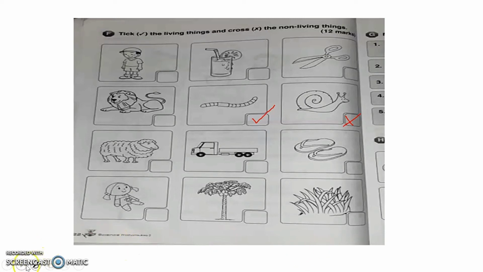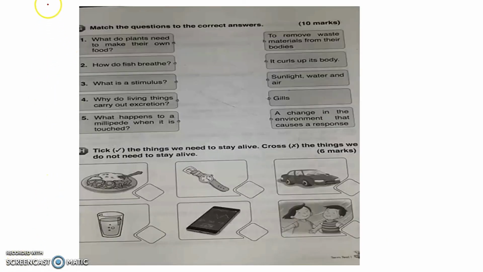And then let's move on to letter G. Letter G. Match the question to the correct answer. This is 10 points, 1, 2, 3, 4, 5, so we have 2 points each. So I give you 2 answers. Okay, get your ruler and pencil and start connecting the line. So I give random answers. We have here the left side and the right side.